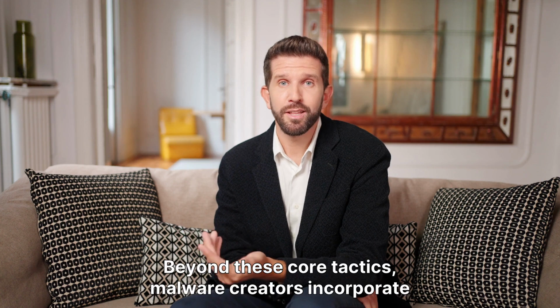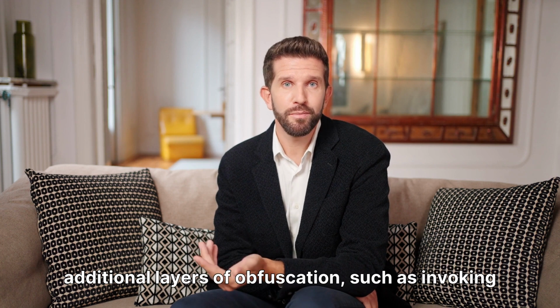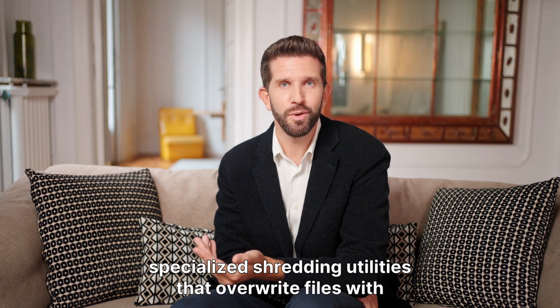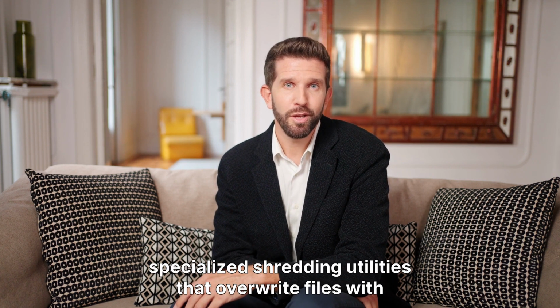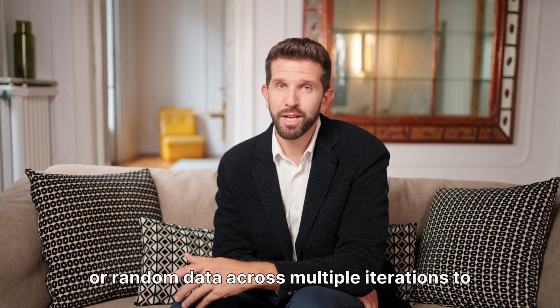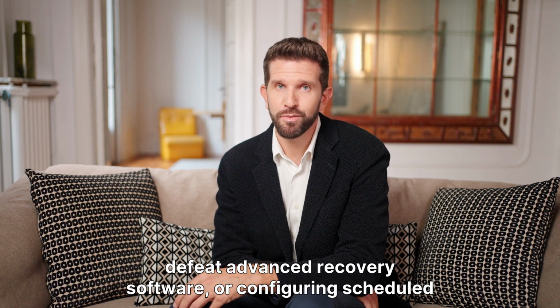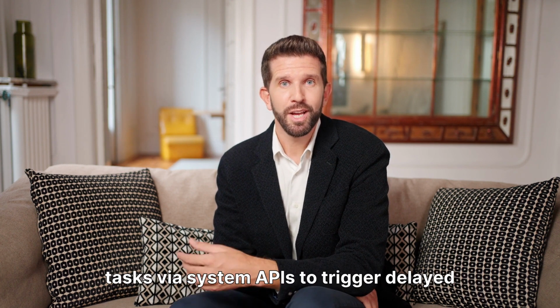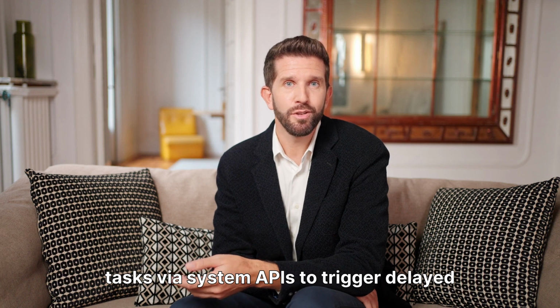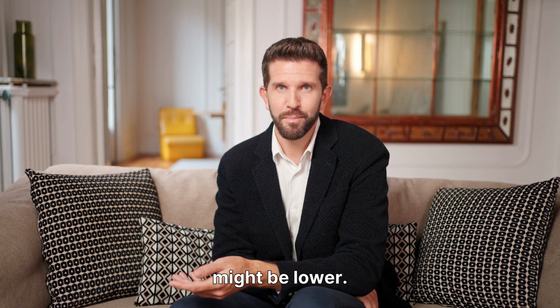Beyond these core tactics, malware creators incorporate additional layers of obfuscation, such as invoking specialized shredding utilities that overwrite files with predefined patterns like all zeros, all ones, or random data across multiple iterations to defeat advanced recovery software, or configuring scheduled tasks via system APIs to trigger delayed deletions hours or days later when scrutiny might be lower.